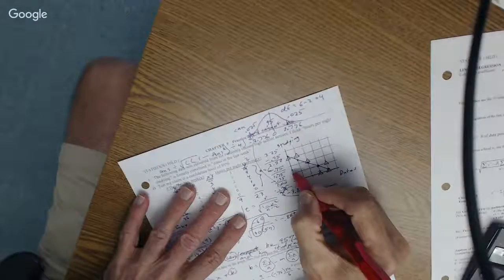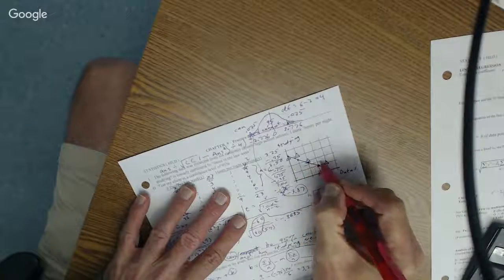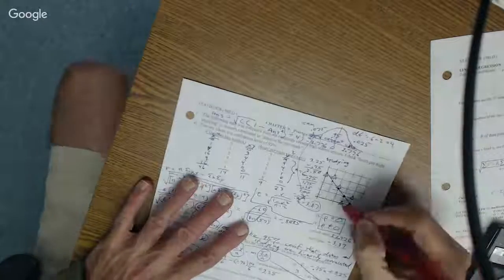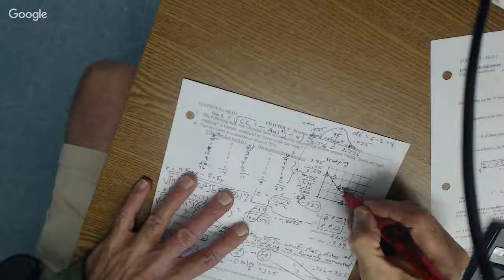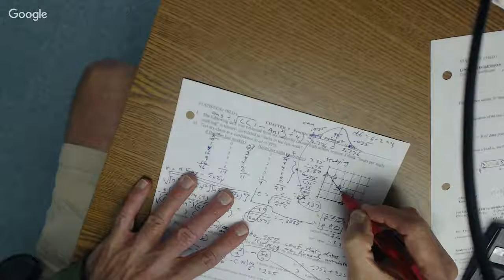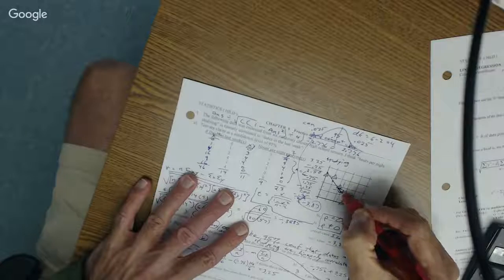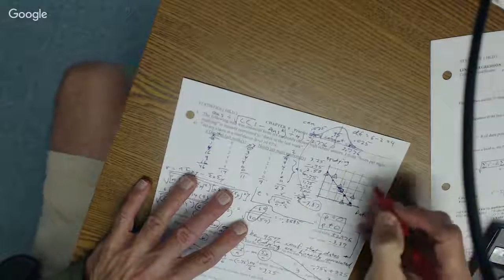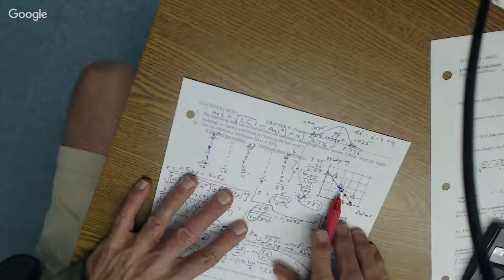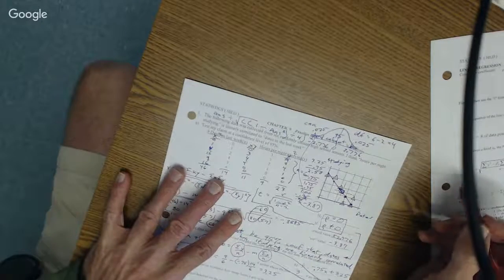So you're going to plot that on my graph. I'm going to go up to 1.5 and draw a line straight across. I'm going to go to 2.3333 and draw a line straight up. Where those 2 lines cross, I'm going to put a square right there. And that square will always fall right on the line of best fit. If it doesn't, you've made a mistake. So it's a way to check yourself.